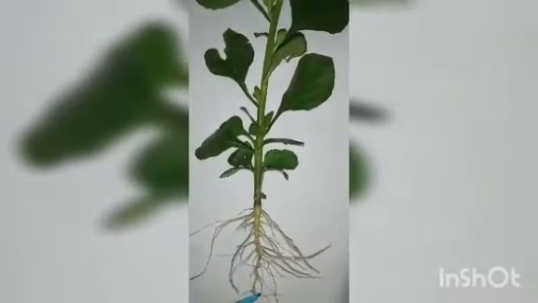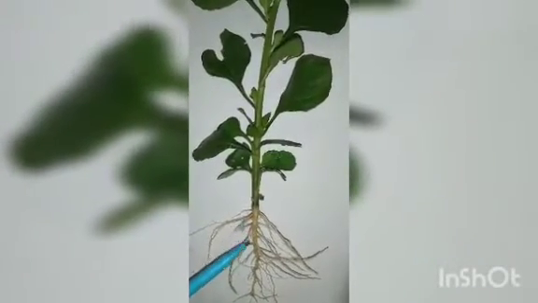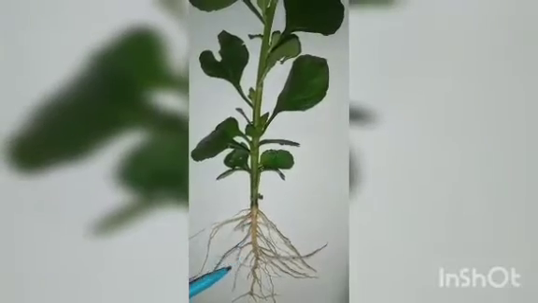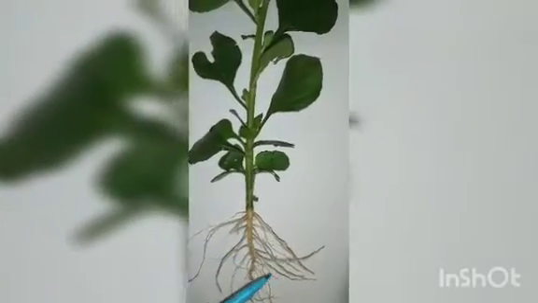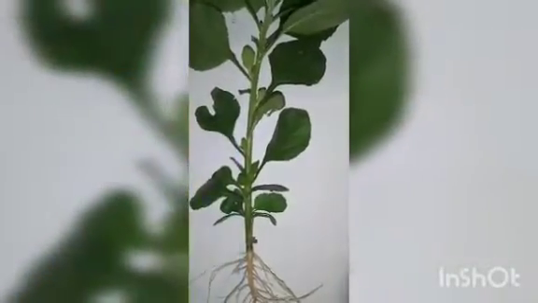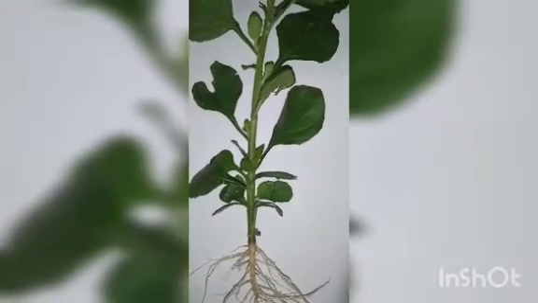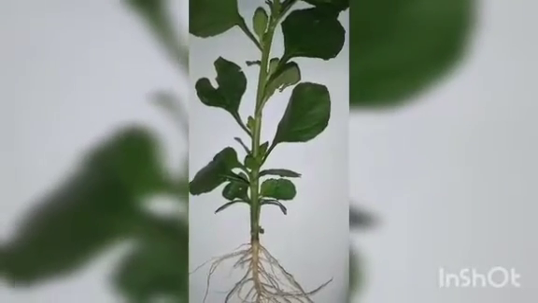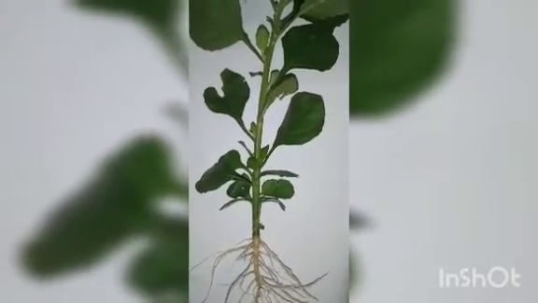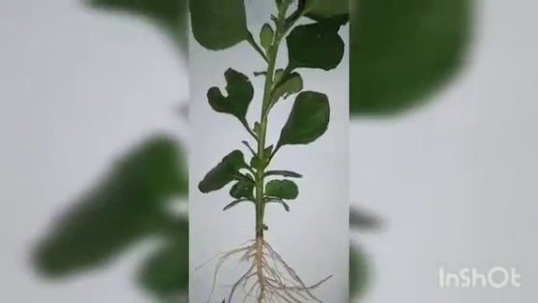We consider this the main root, and the roots arising from the main root are called lateral roots. So this is a taproot system. Examples you can give are hibiscus, neem and mustard. These are some of the plants that have taproots.